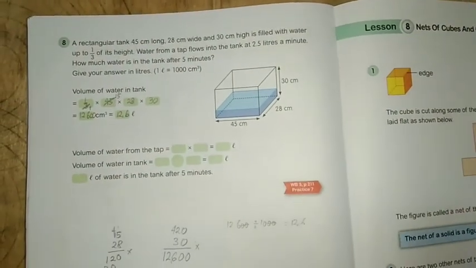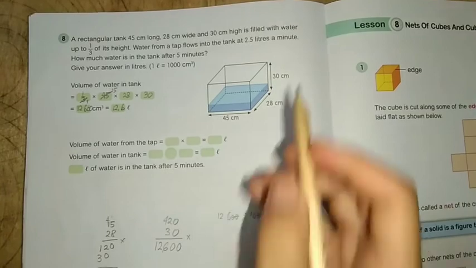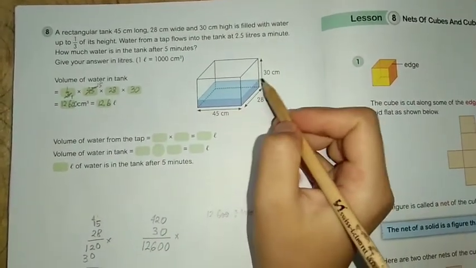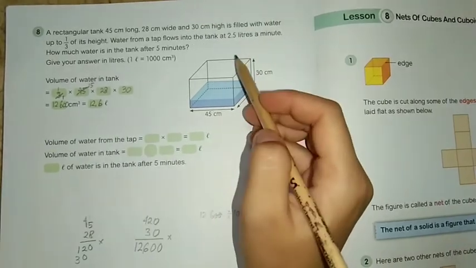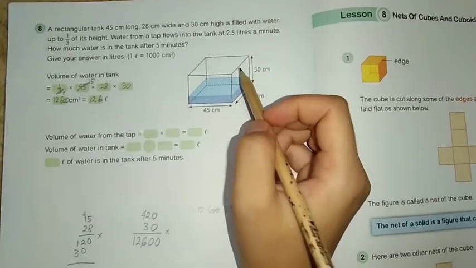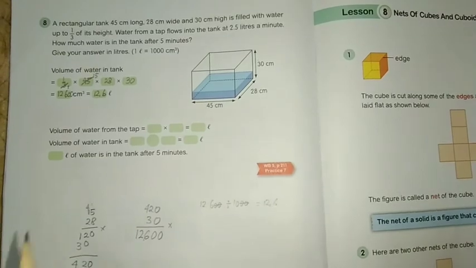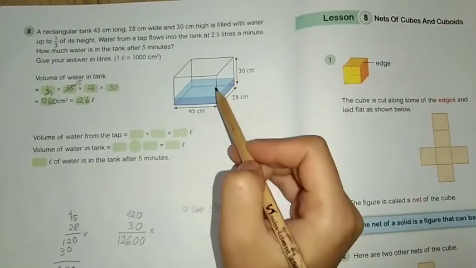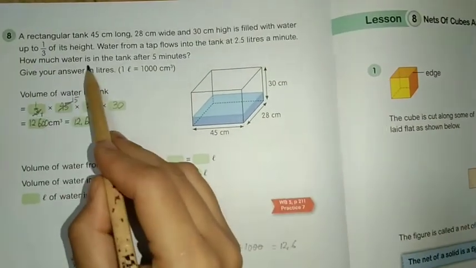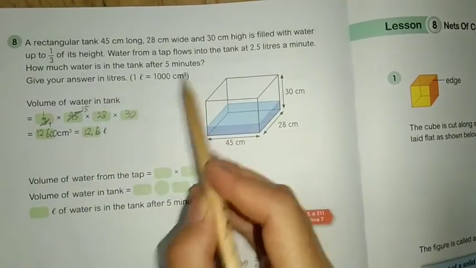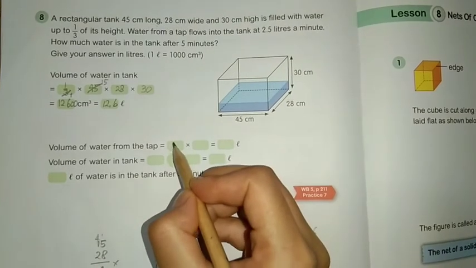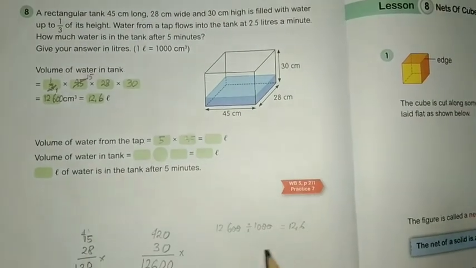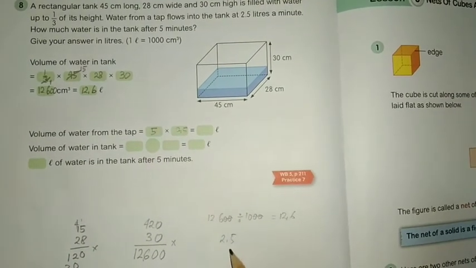Now we are not done here, because there is another tap that has the debit 2.5 liter per minute. It means every 1 minute there are 2.5 liter water flowing into the tank. How much water in the tank after 5 minutes? It means after 5 minutes, 5 times 2.5, 2.5 times 5.